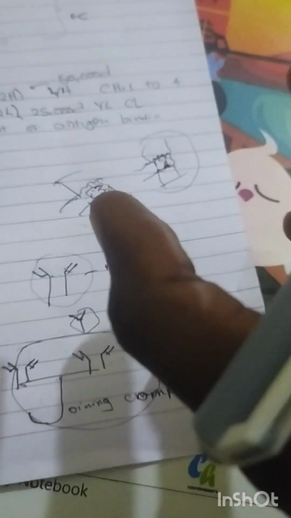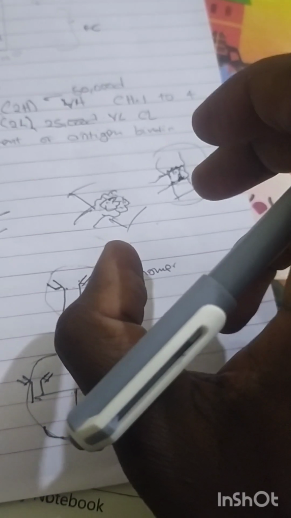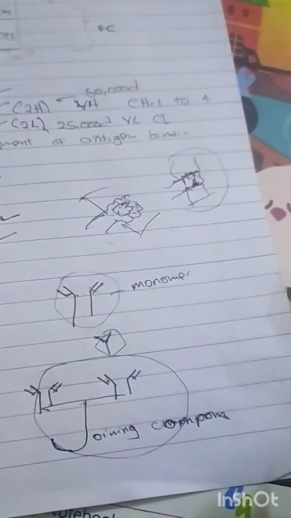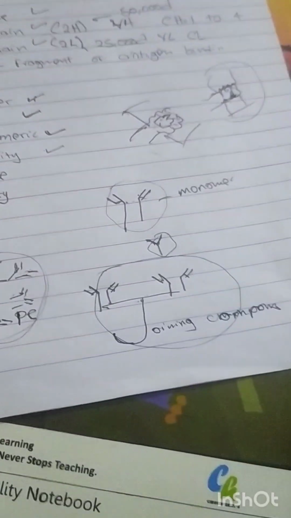So here the affinity is too high. The affinity of how this antibody has caught this antigen is too high. And here the affinity is low. So that's what affinity means. Affinity is the force with which the antibody has attached to the antigen. That is what is called affinity. Okay, affinity is done.